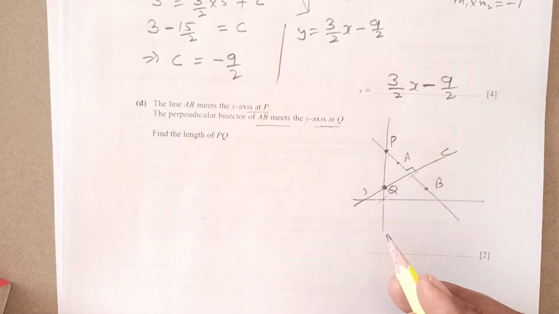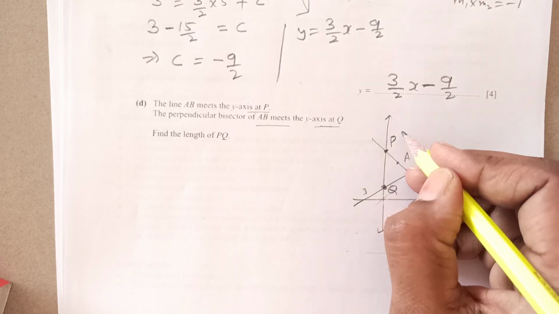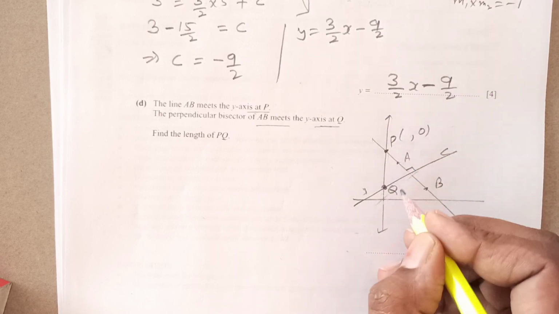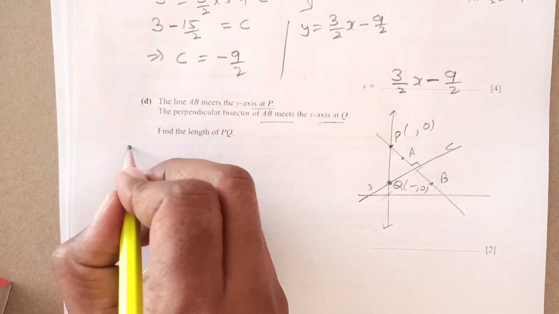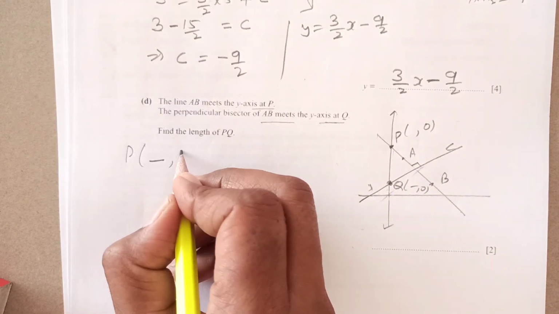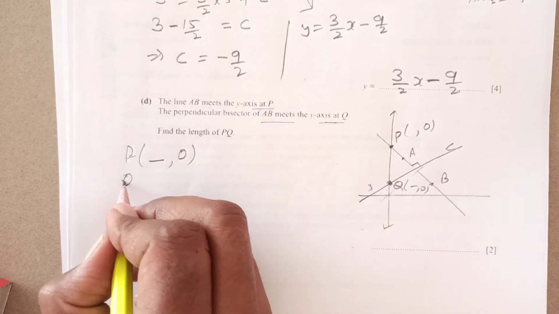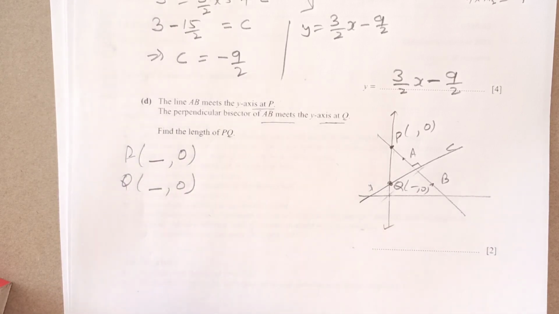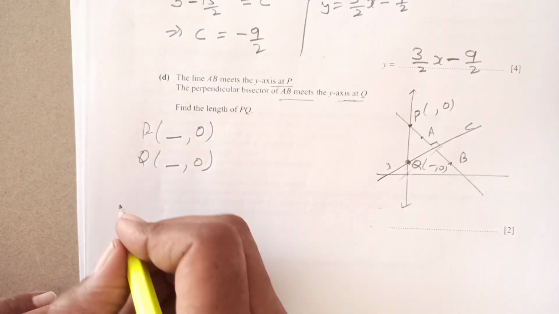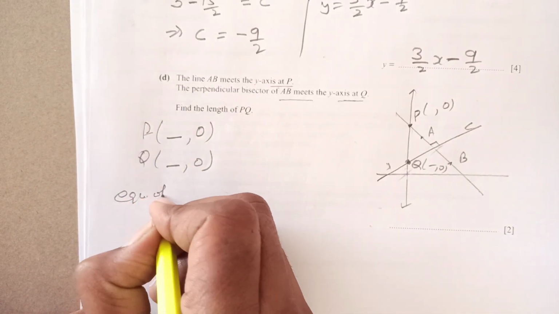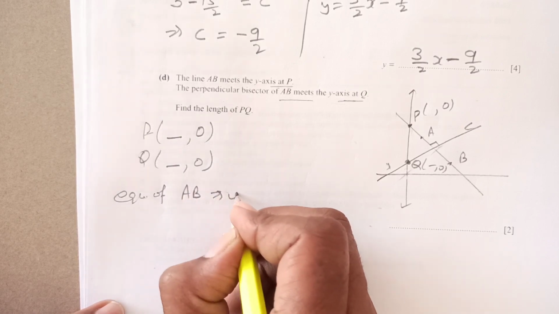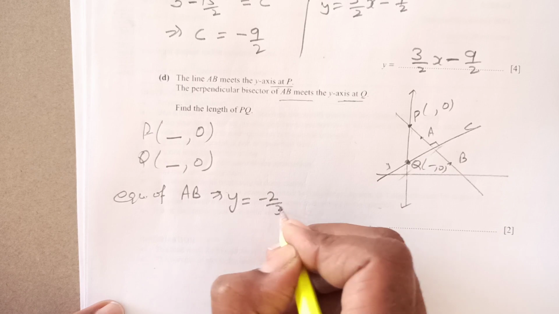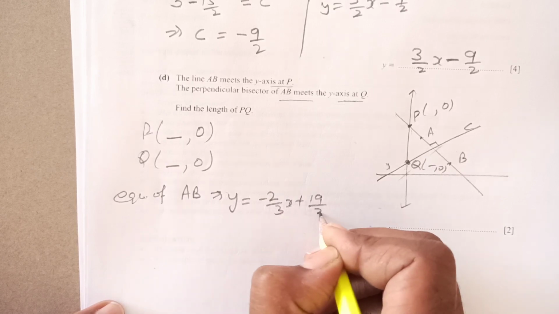As you see, this line is on the y-axis, so that means the value of x is 0 at both points P and Q. So P is this point, we don't know yet, and Q is also this point. First of all, we do have the equation of AB. The equation of AB is y equals negative 2 over 3x plus 19 over 3. We have just calculated that in the previous part.